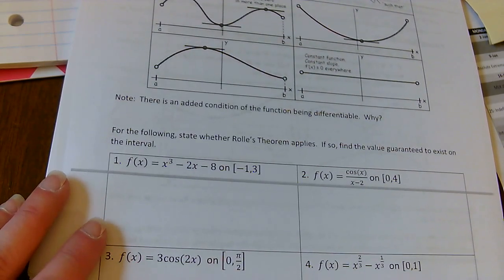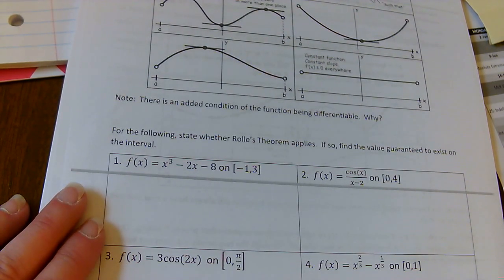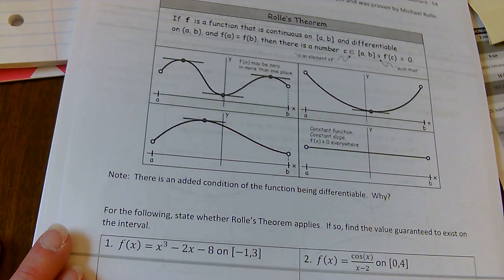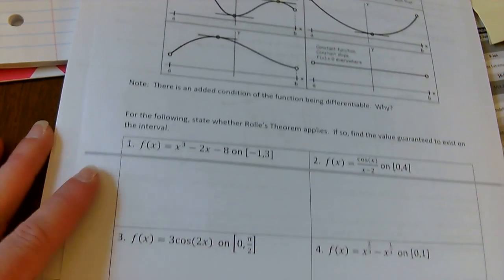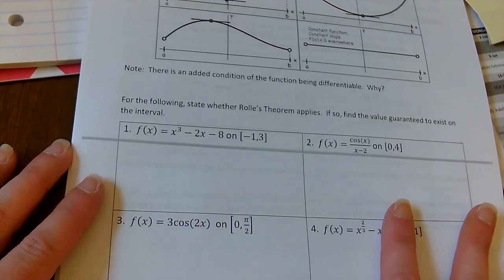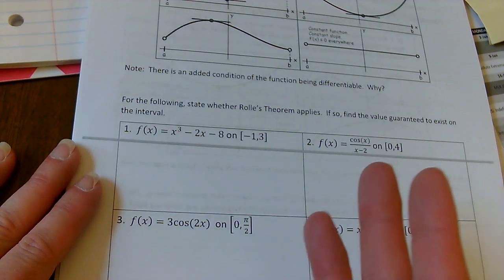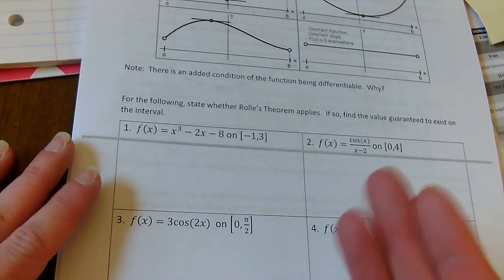Now for the following, state whether Rolle's theorem applies. So notice that Rolle's theorem, first it has to be continuous and differentiable, and then f of a has to equal f of b. In other words, our endpoints are at the same height. So let's look at some of these. First off, is f of x continuous? Well, it's a polynomial. f of x is continuous.